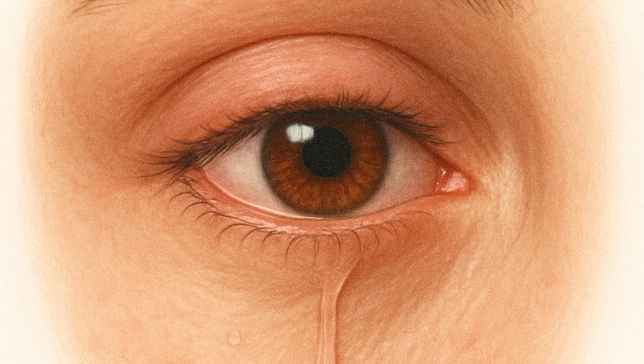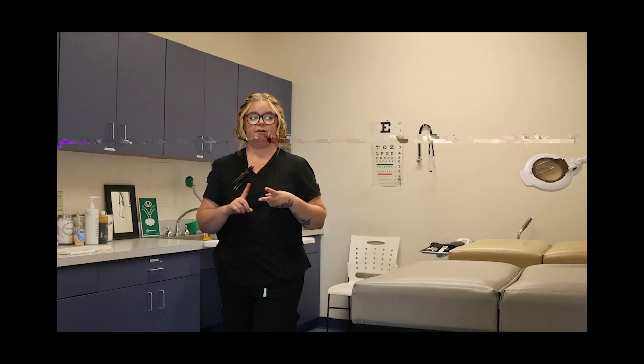After our subjective information gathering, we need to move on to our objective information gathering, and this is what we get during your physical assessment and examination. Different signs that you might notice during your examination for a foreign body injury are excessive tearing, erythema, edema to the eyelids, and potentially even discharge.